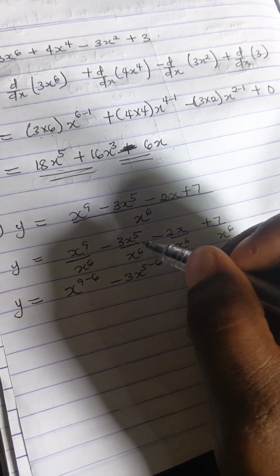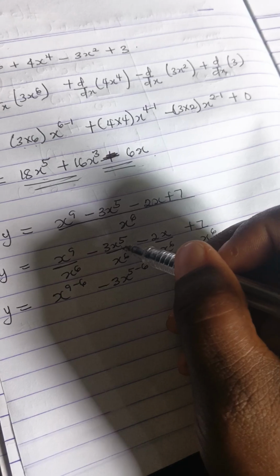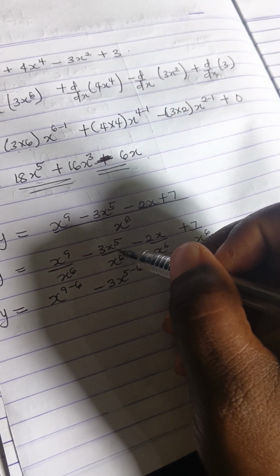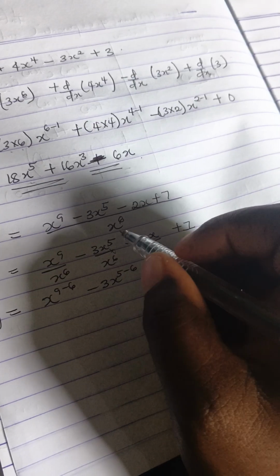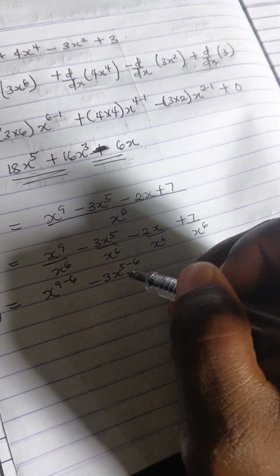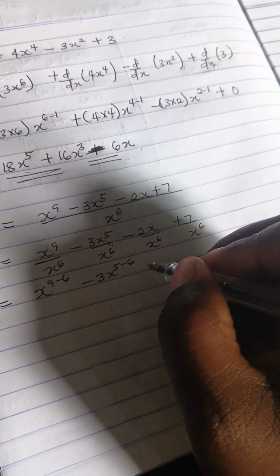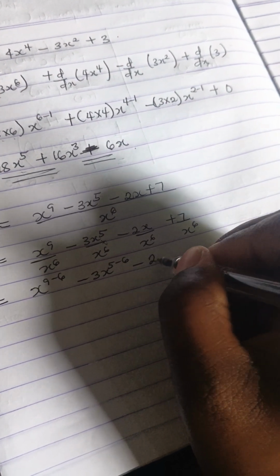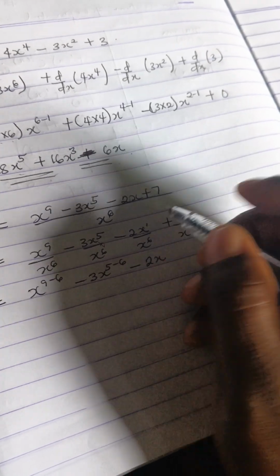Because x raised to the power of 5 and x raised to the power of 6 share the same base, and in the law of indices, when you are taking the division of two exponents, you take the difference of the powers, as has been stated here. Then for this one it becomes 2x raised to the power. Remember that here 2x is the same thing as 2x raised to the power of 1.